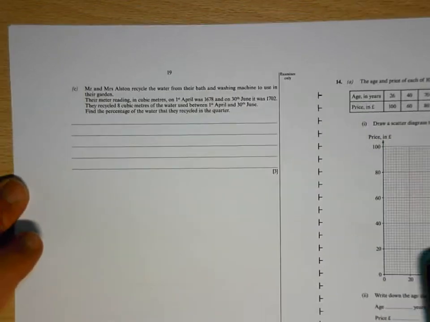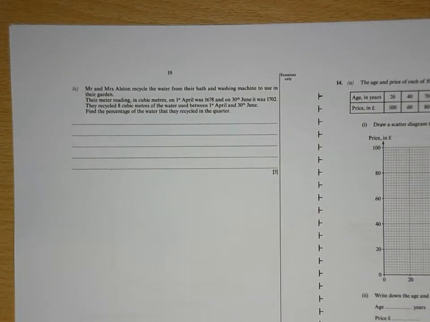And there's more. Mr. and Mrs. Alston recycled the water from their bath and washing machine to use in their garden. Their meter reading in cubic meters on the 1st of April was 1678, and on the 13th of June it was 1702. They recycled 8 cubic meters of water used between April and June. Find the percentage of the water that they recycled.